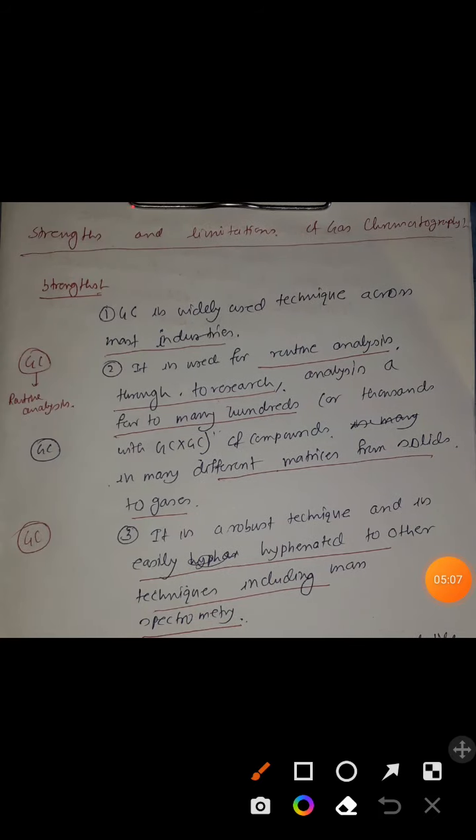Now let's discuss the strengths of gas chromatography. The most important thing is that gas chromatography is a widely used technique across most industries. It is widely used for routine analysis through to research analysis, from a few to many hundred or thousand compounds with GC, in many different matrices from solid to gases.